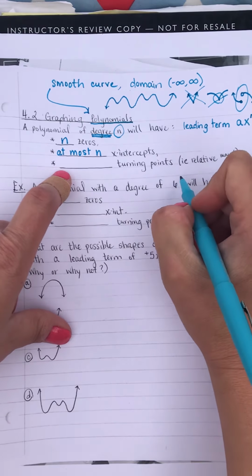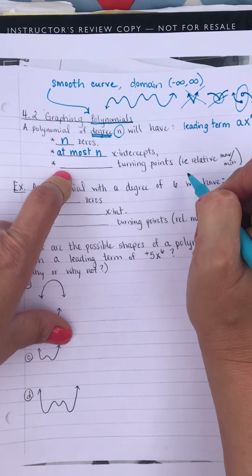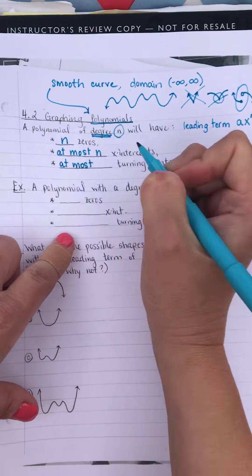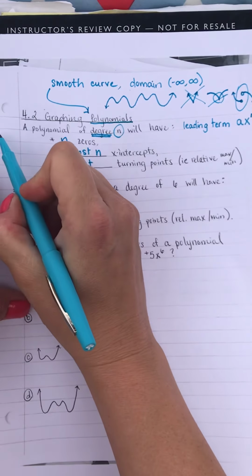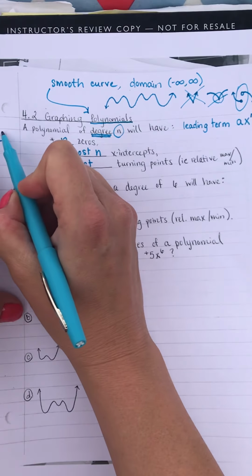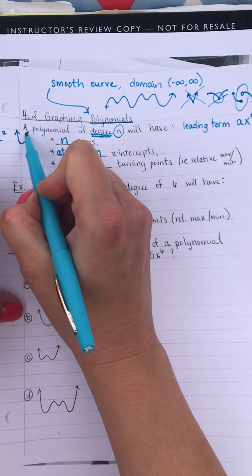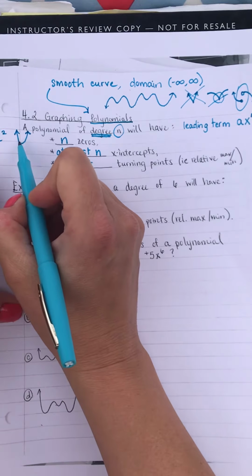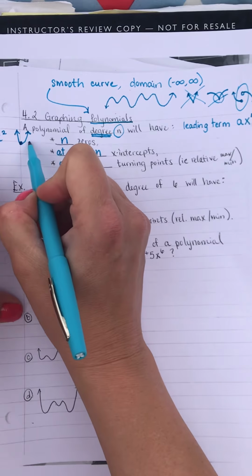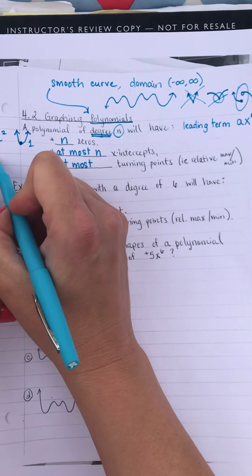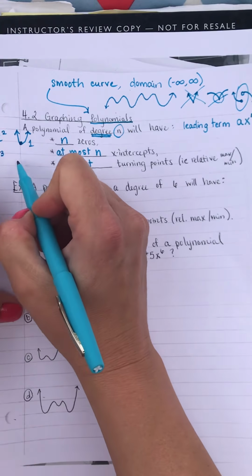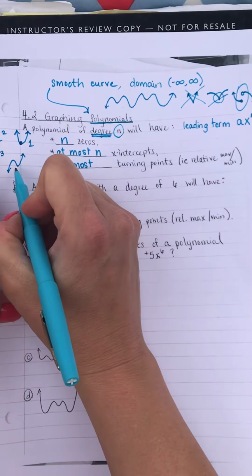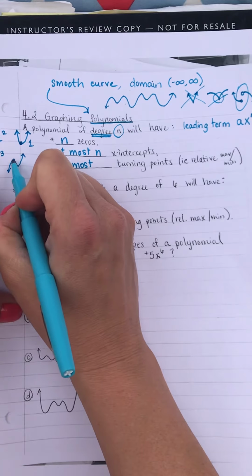And then turning points is the number of maxima and minima, and it's going to have at most how many? Well, think about it. Let's look at a parabola. A parabola is an x squared, right? And a parabola looks like this. Every single time a parabola looks like this. And how many maxima or minima does this have? 1. It has 1 minimum. What about x cubed? An x cubed could look like this. How many maxima minima does that have? 1, 2.